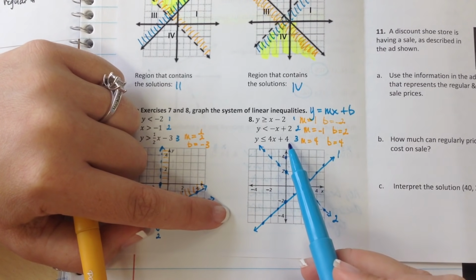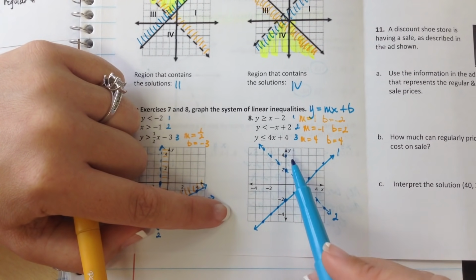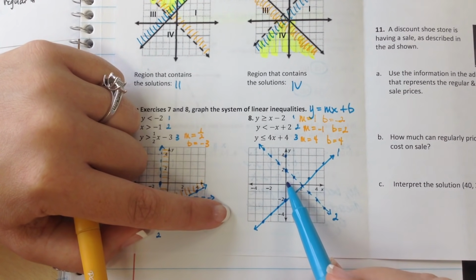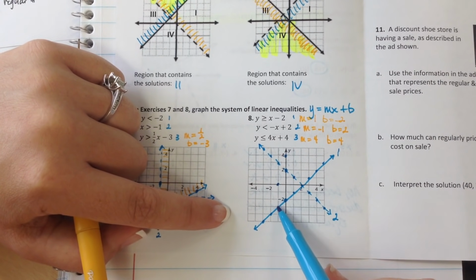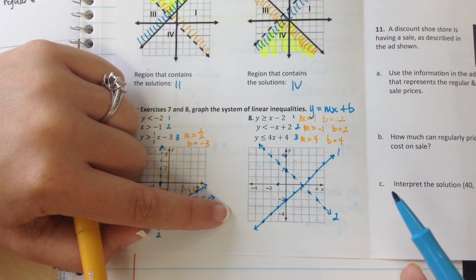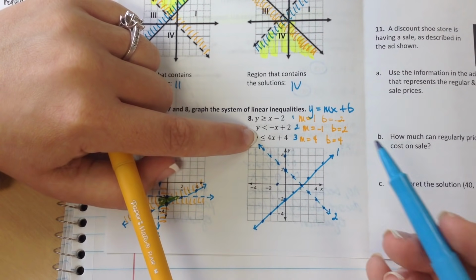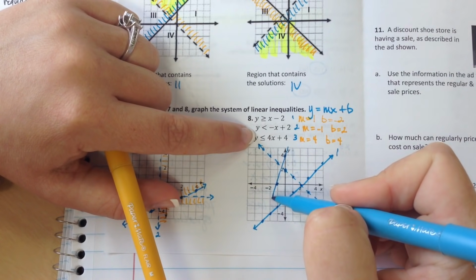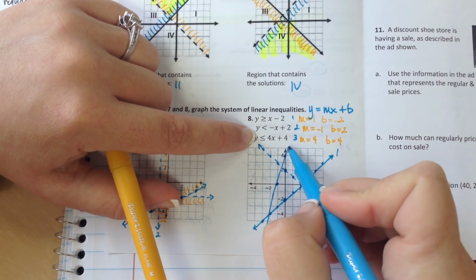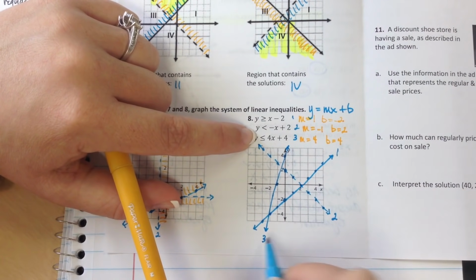So you can go the opposite way. You can go down 4, 1, 2, 3, 4, left 1. This is a less than or equal to sign. That means you're going to need a solid line when graphing. This is equation 3.